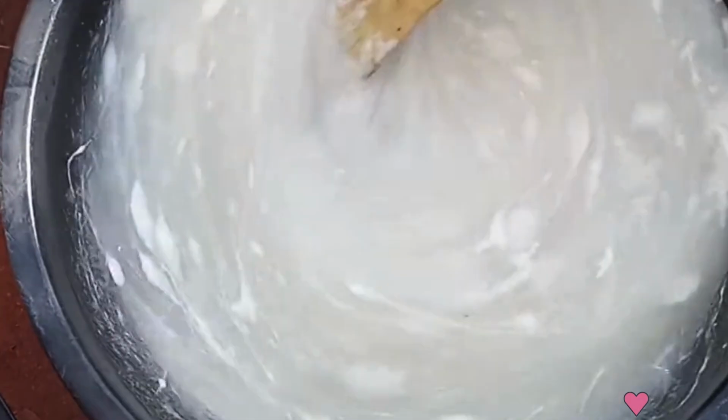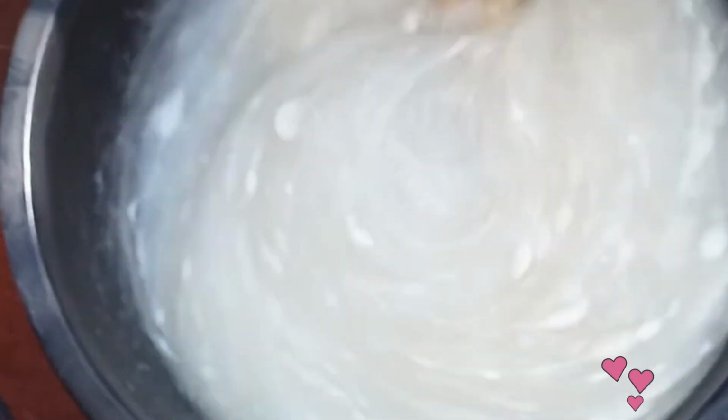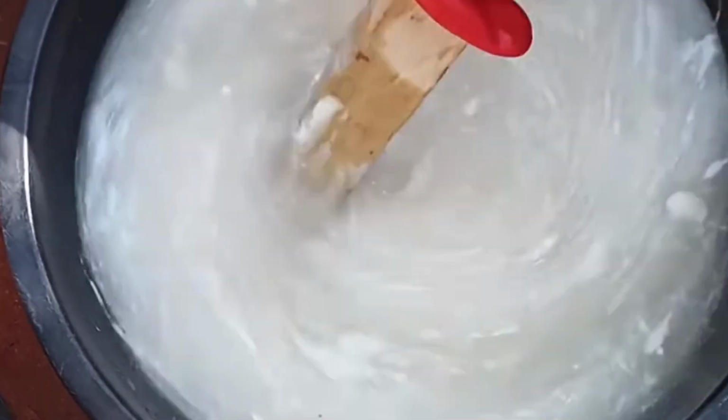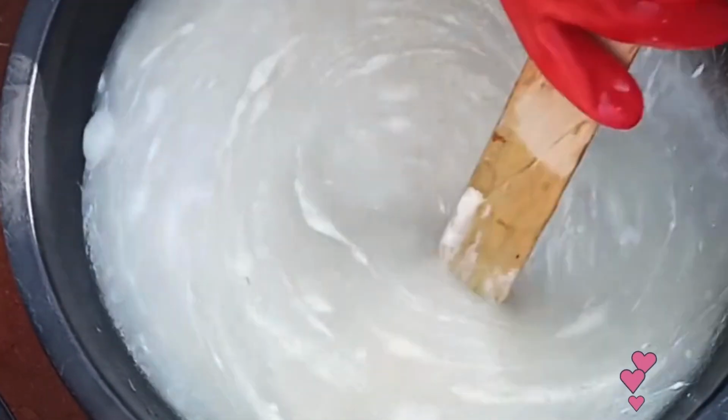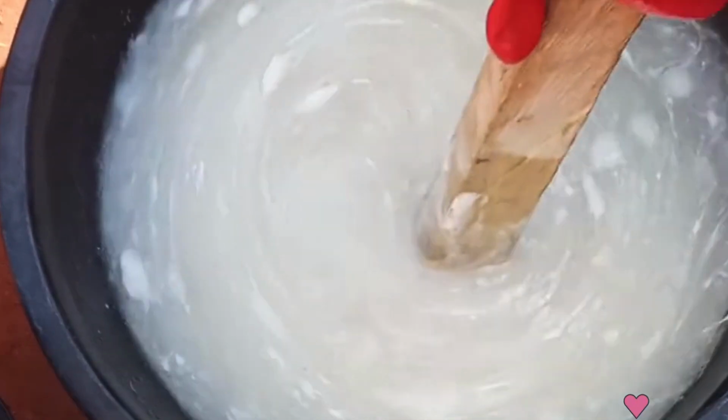So let me show you how I am going to do my own magic. I'm going to keep stirring. That's why I said this stirring is not for the weak. If you don't have patience, please cover it and leave it for 2 hours. When you come back, these lumps are gone. Okay, but me, I have that strength.